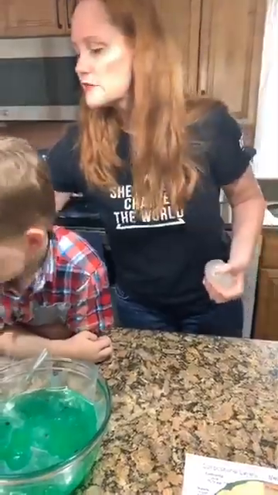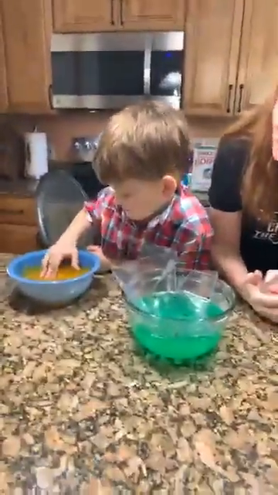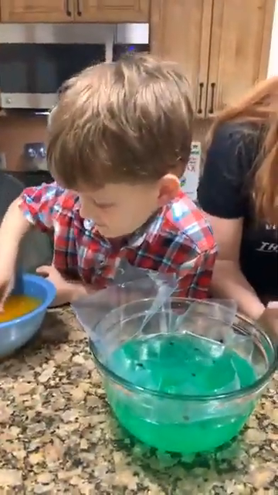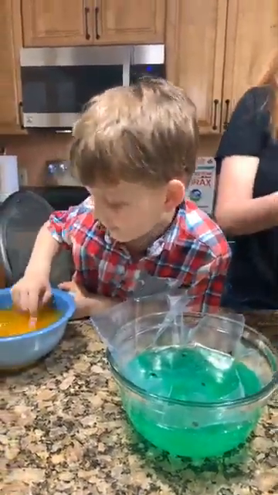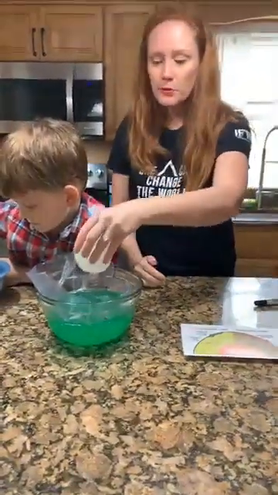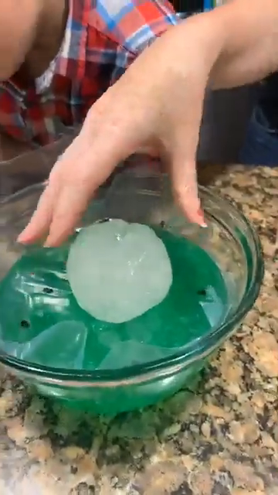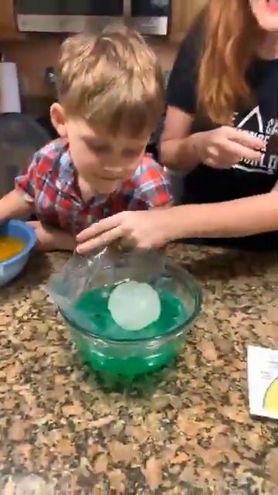Now, Rowie, what does this feel like? Squishy and slime. And is it hard or soft? Or maybe a little of both? Hard and soft. Okay, this is going to be like a glacier, okay? We're going to put this in this bowl. See, it's right on top of that GPS station right there. And we're going to see what happens.